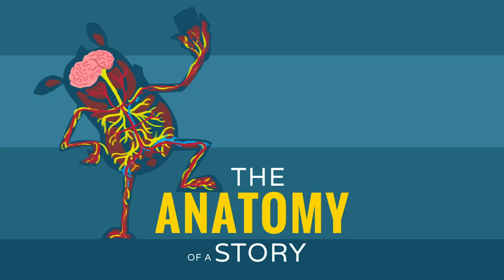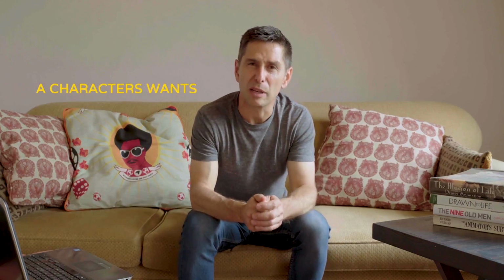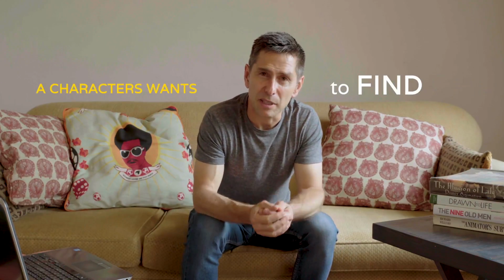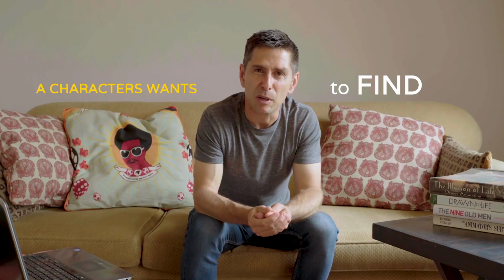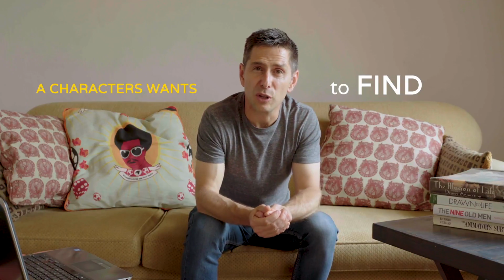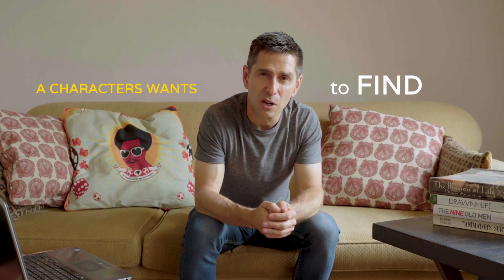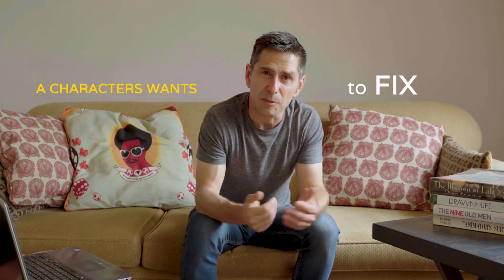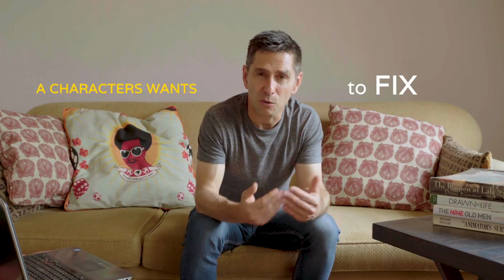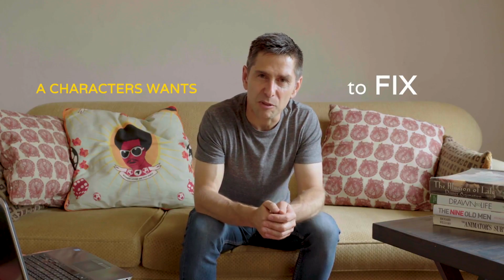The muscles and the nervous system represent what the character wants. The character's want is where the life of the story is, because that drives all the action. Often the very simplest wants work best. To find something. Maybe it's a family member, or a friend, or treasure, or even honor that's been lost. Or to fix something that's gone wrong, or a mistake that needs to be fixed.